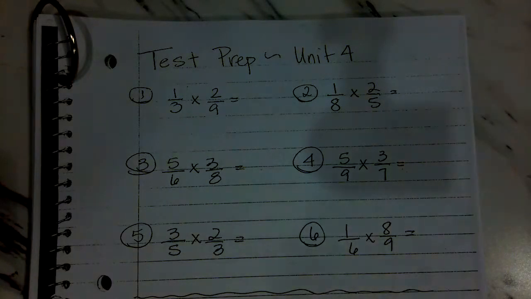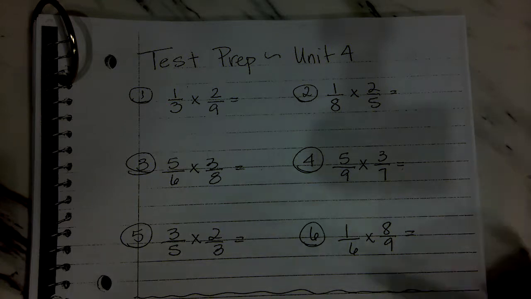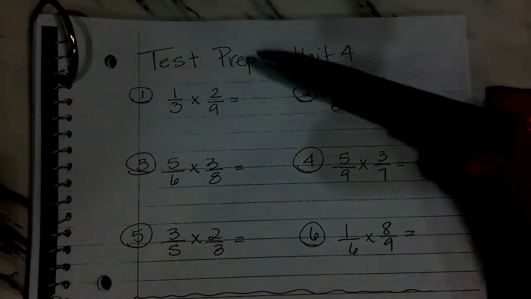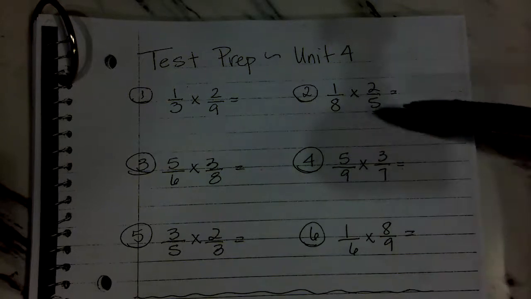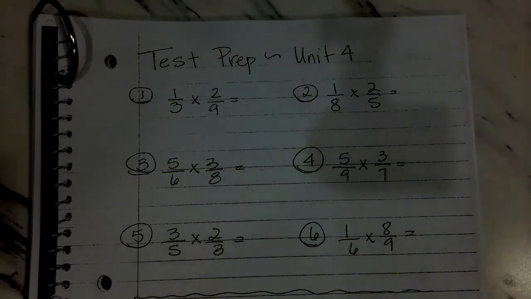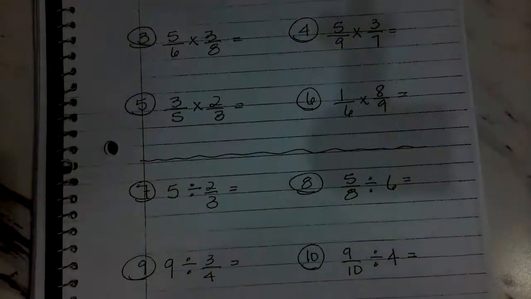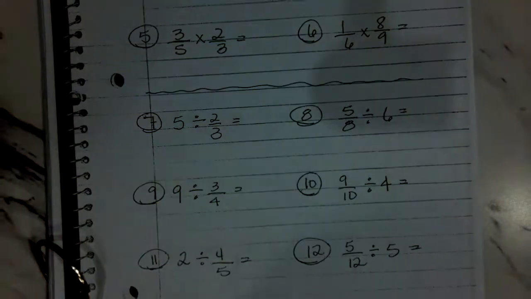This is your study guide for the exam. Now, this is set up very similar to the test, but I changed everything so that you could get an idea of what's being expected of you on the test. So, at the beginning of the test, the first 4 problems is multiplication of fractions. Then we have division of fractions.